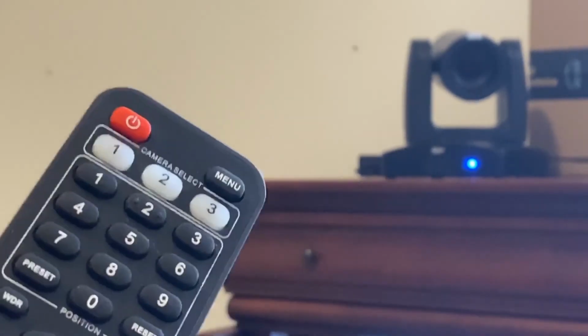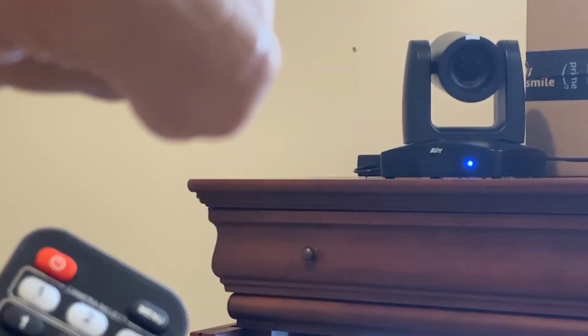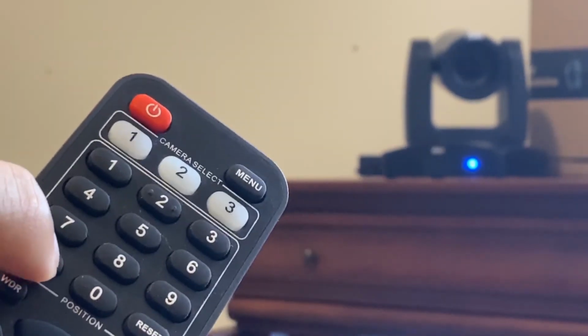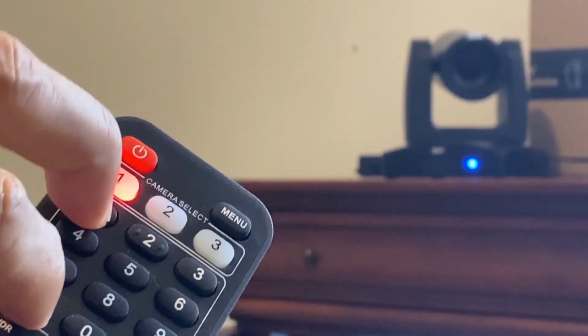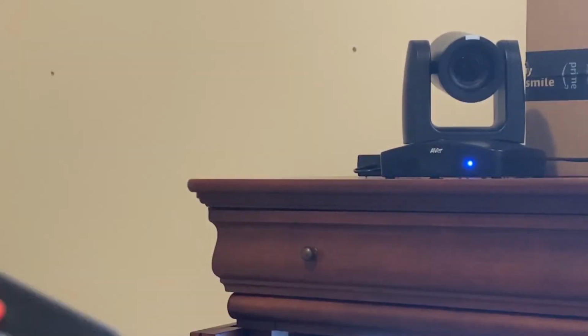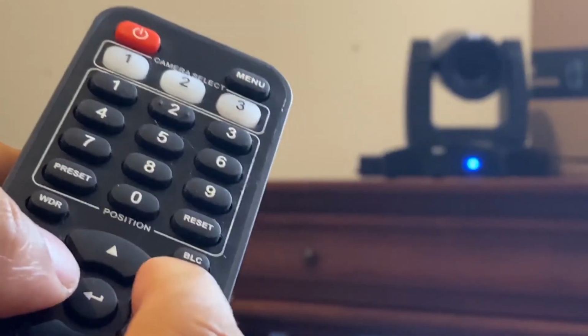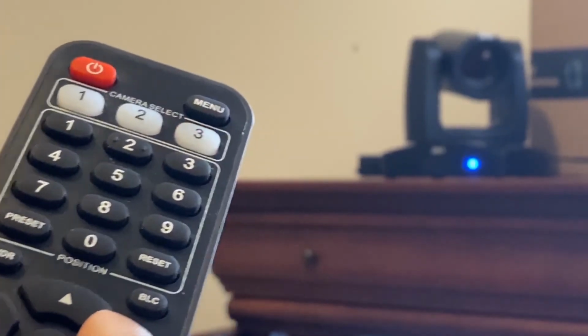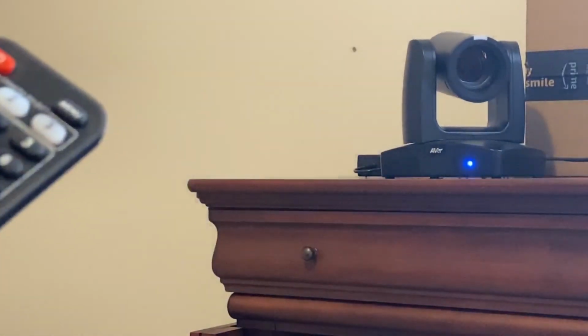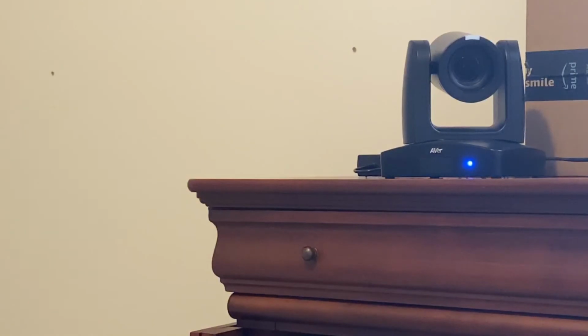You should see a blink on the camera. The blue LED on the front of the camera should blink, and then release both buttons. So real quick, press and hold the preset button, the number one. You should see a blink on the camera, and then you know it's taken that information. A quick way to check that is to just move the camera to some other location, right? You just pan it over somewhere, and then press number one, and then it should go back to your preset number one that you just defined.